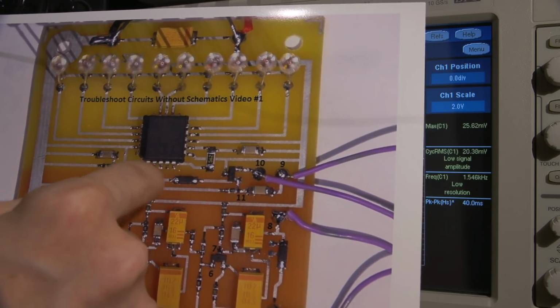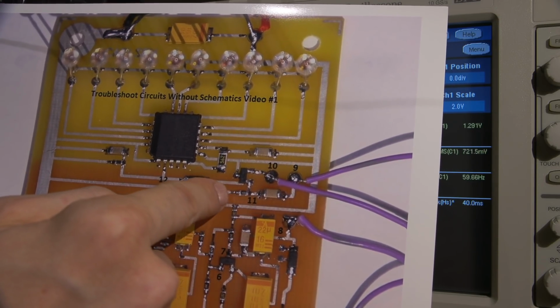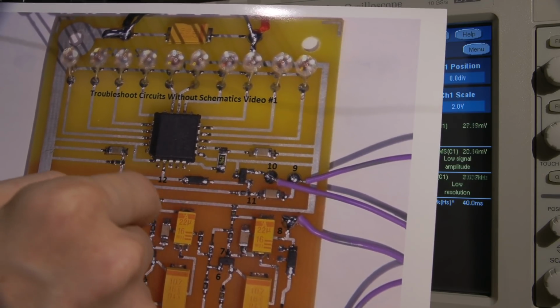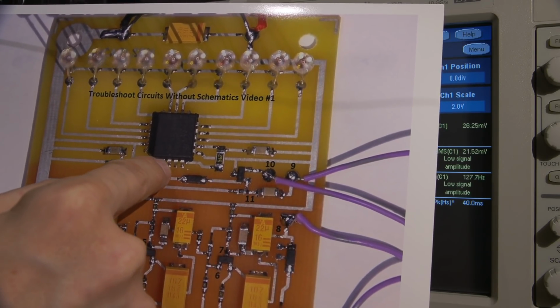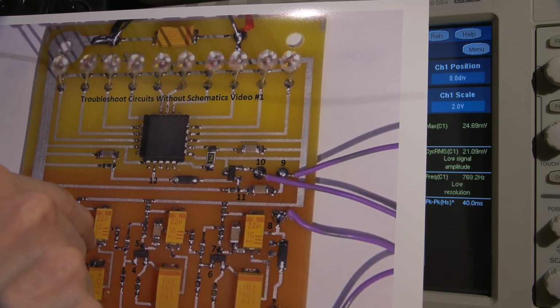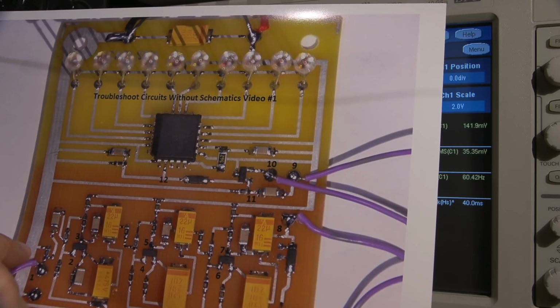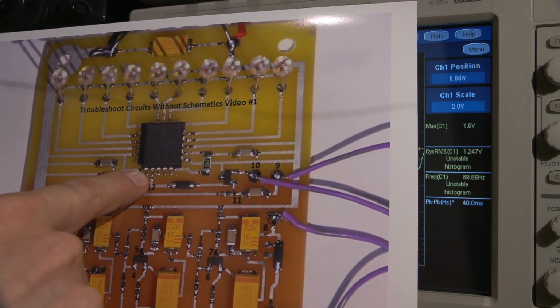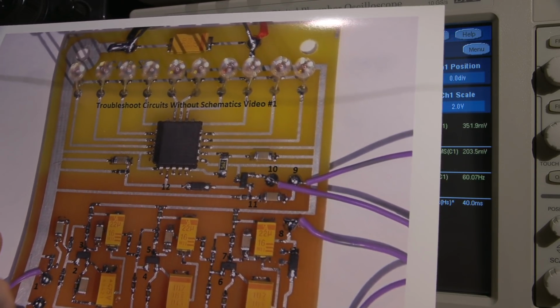So we can see that we can vary the DC level, and that's following the signal all the way to this point right here. And again, we can see that we have a very nice DC level at that point. So effectively, we've gone right from the beginning to the signal input.